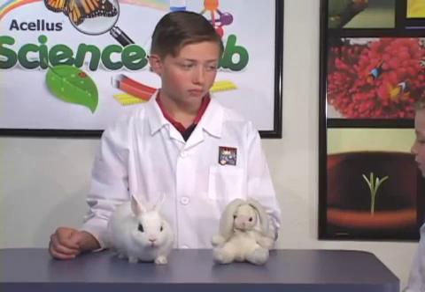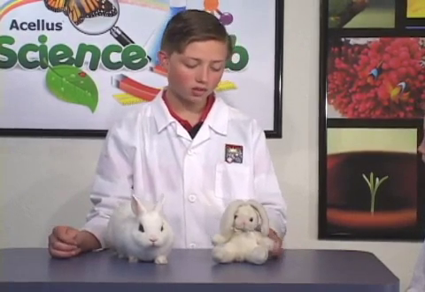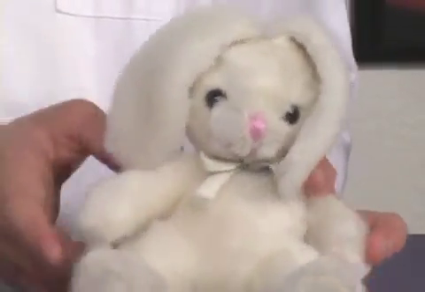So today we decided to bring a rabbit. One of these is living, and one of them is non-living. David, which one is not living? This one. How could you tell? Because rabbits can't sit up. Yes, rabbits cannot sit up, but also rabbits don't usually have bow ties either. This rabbit does not have bones, but it has stuffing.